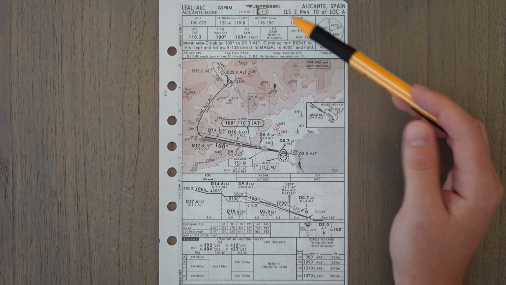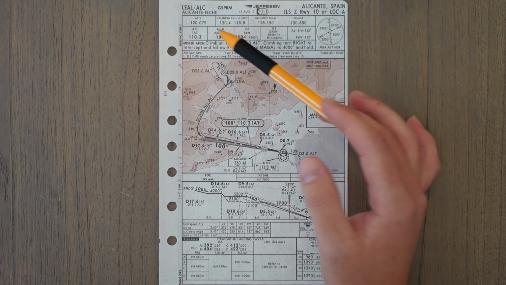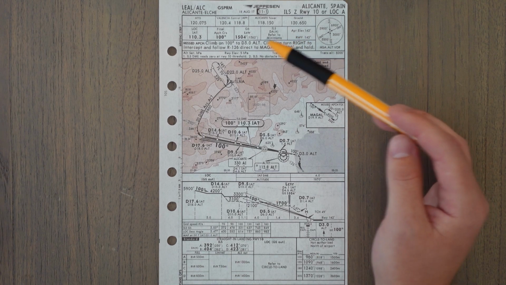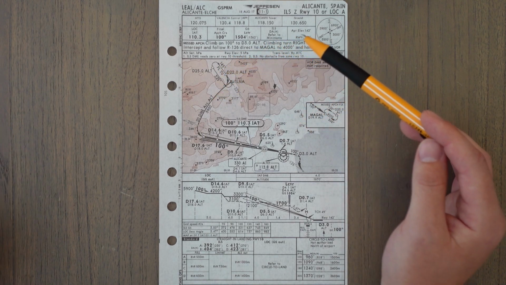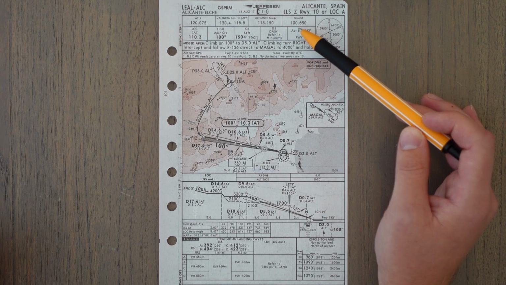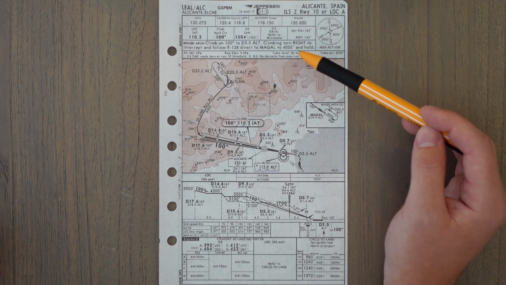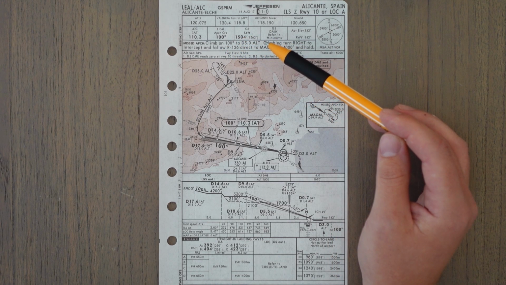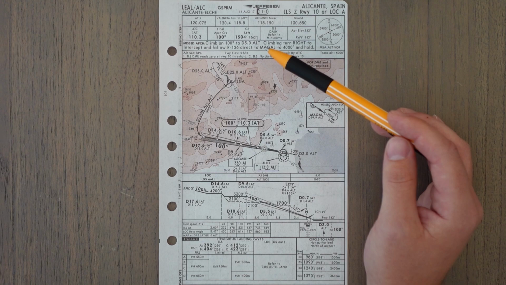Up at the top, we have all the general information about the chart. We have a few boxes with frequencies that we would have to speak to in the order that they're laid out generally. So we'd listen to the ATIS, then we'd speak to approach, then we'd speak to tower, then we'd speak to the ground control to help us taxi. Down below that section, we have general information about the ILS, the instrument landing system in general.